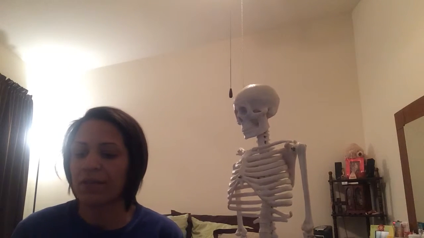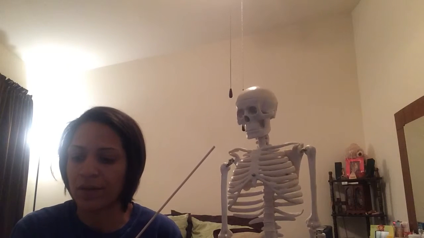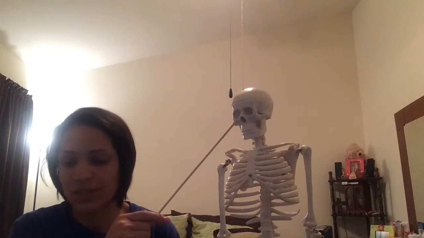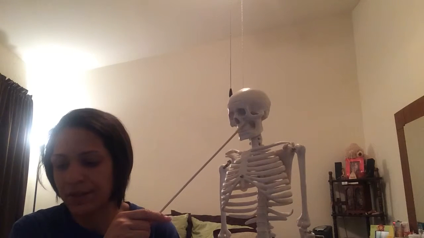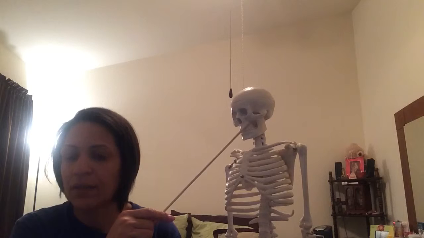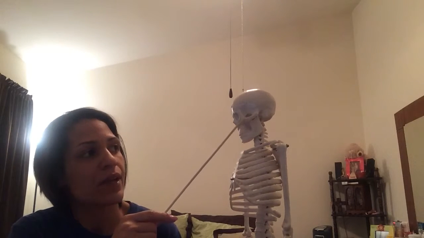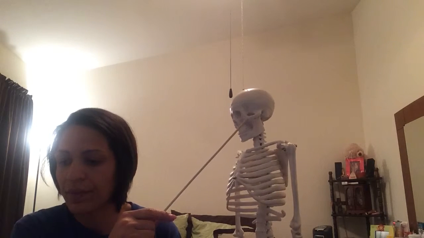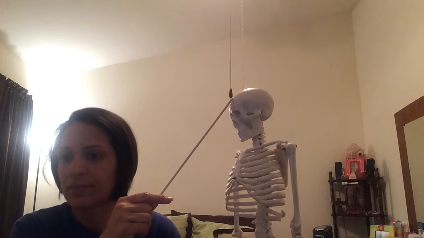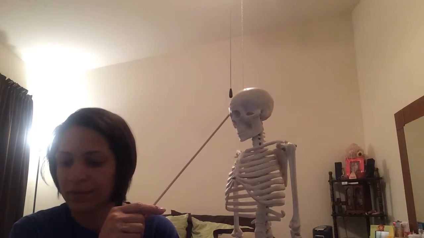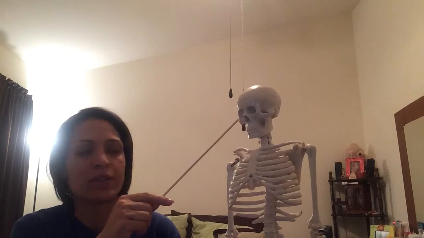The functions of the cranial bones are to protect the sense organs in the brain. The bones that form the eye orbit are the zygomatic, which is right here, the maxilla, which is right here, the cranial, which is right here, the frontal bone, the sphenoid, and the ethmoid.